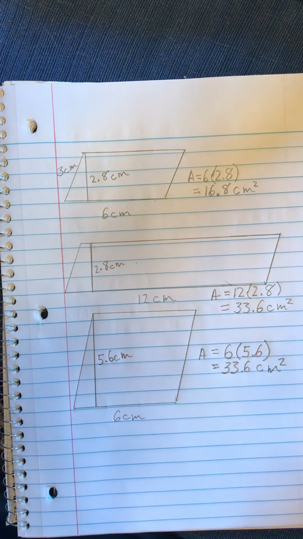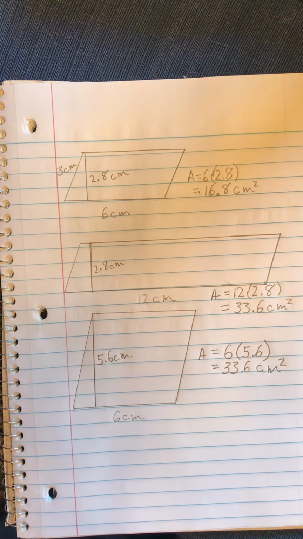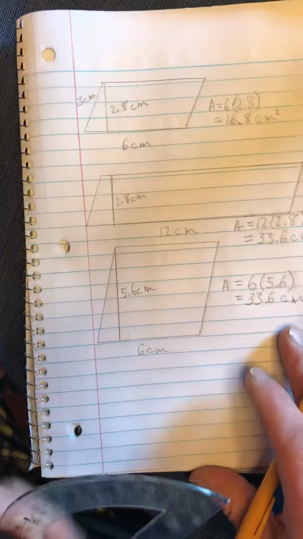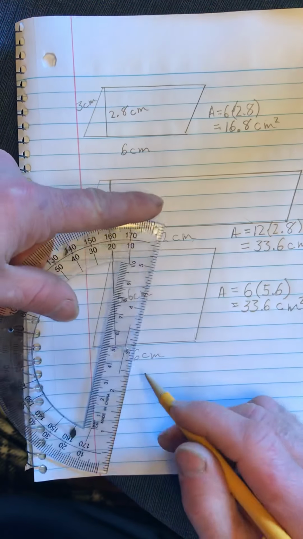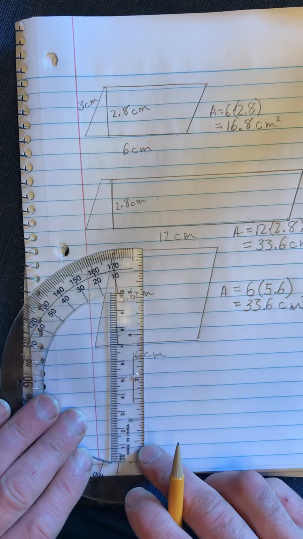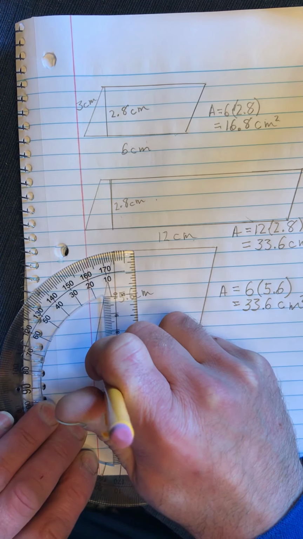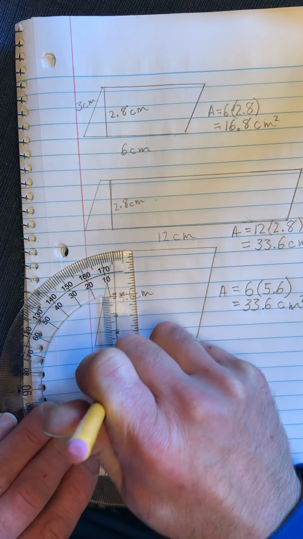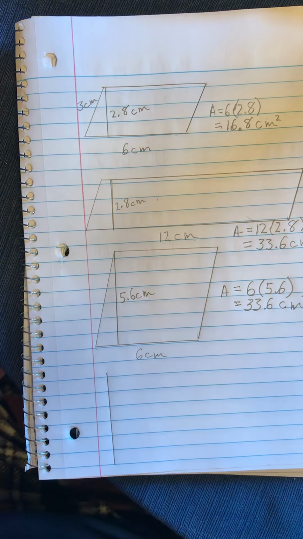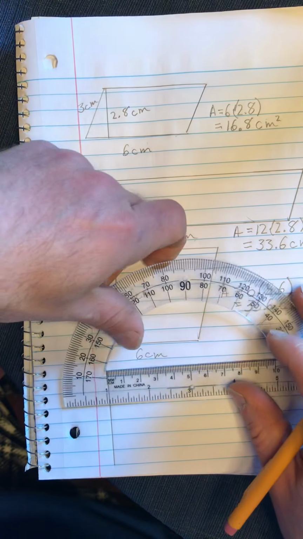Okay? What if I double both the base and the height? What would happen then? So let's try that. Okay, so my parallelogram is going to be 5.6 centimeters tall. And it's going to be 12 centimeters long.